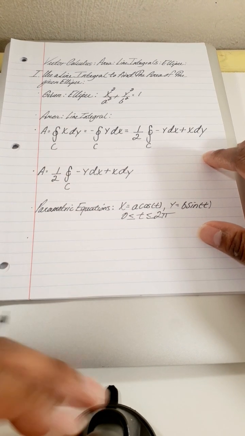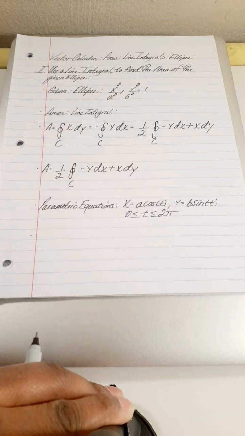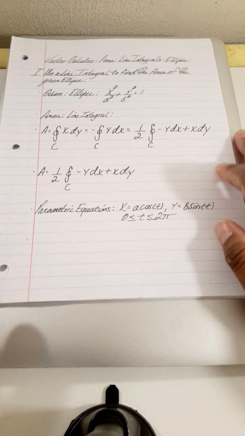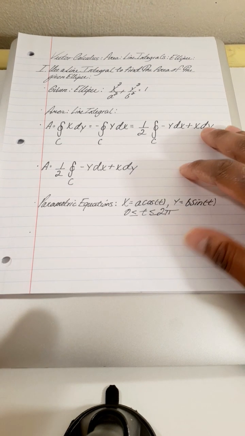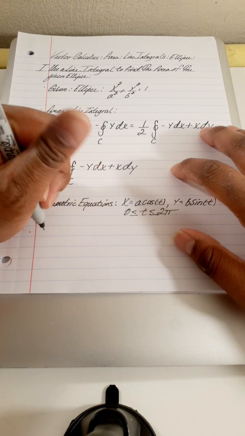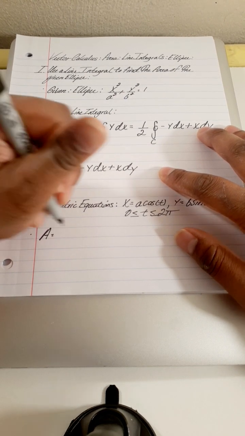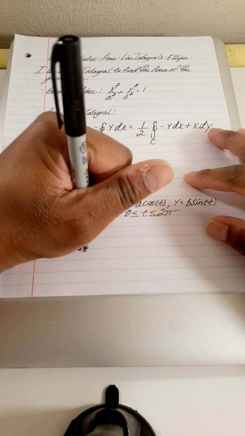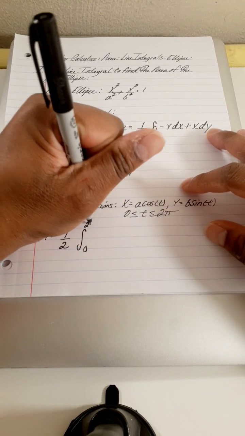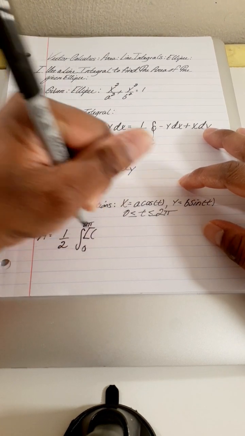Okay, so obviously dx is just going to be the derivative of x, and dy is going to be the derivative of y. And again, they're both going to be with respect to t when we take the derivatives. So let's go ahead and set the line integral up here. So here's what we got. A is equal to 1/2, and the limits of integration are going to be from 0 to 2 pi. And we just got to do a bit of a direct substitution.